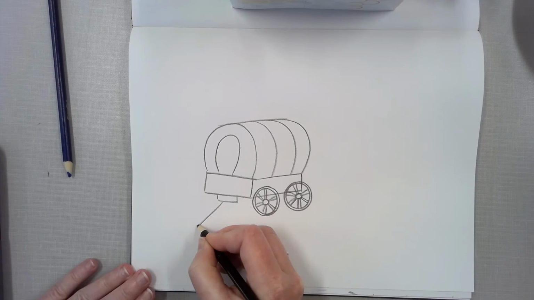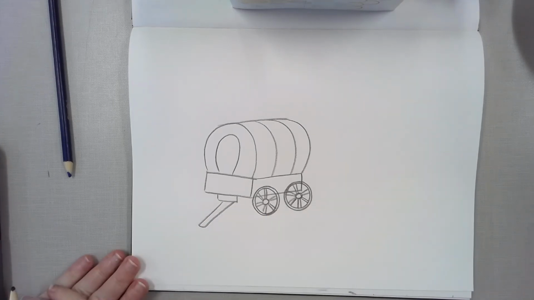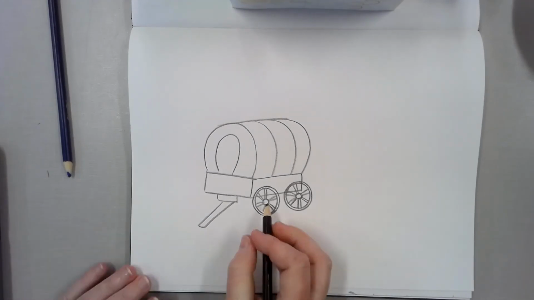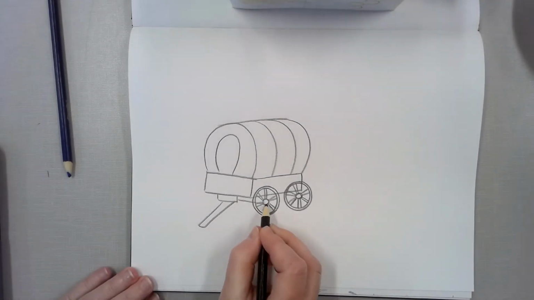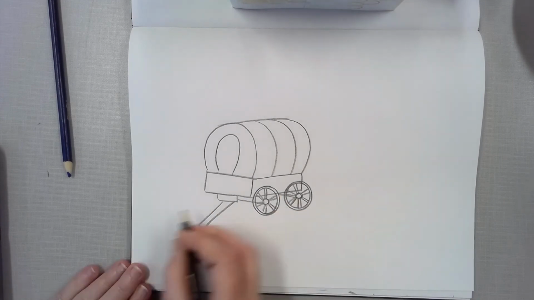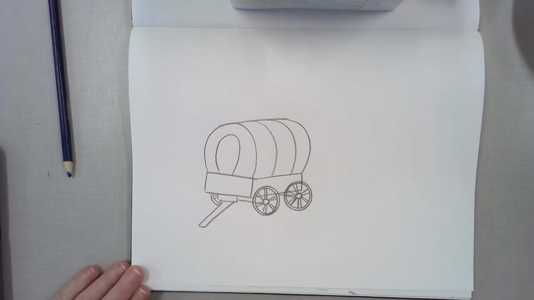Alright, we need the tongue of our wagon, and axles kept everything together, so just have a hint of a line underneath there, and maybe a hint of a wheel on the other side. So now we got our schooner. Where are the oxen, you might ask? Where are the people? And why is it floating in outer space? Because that's not right.